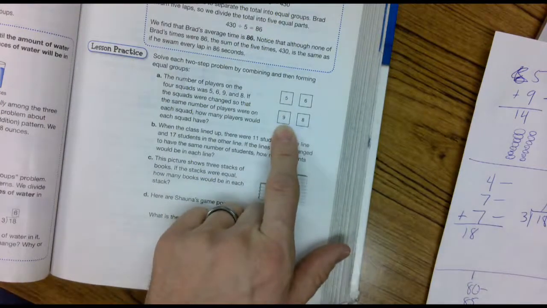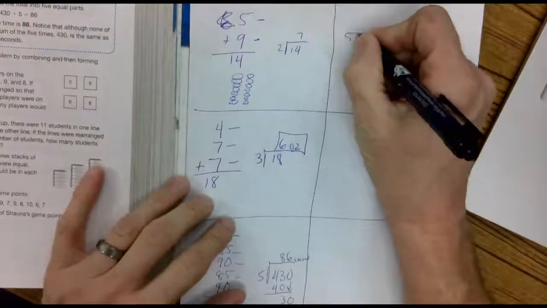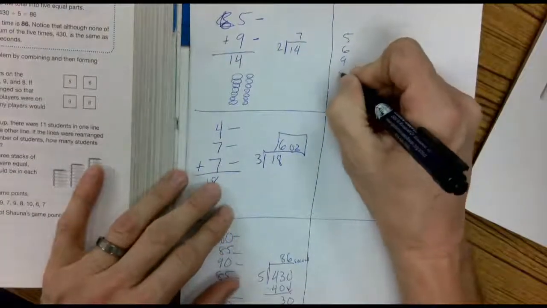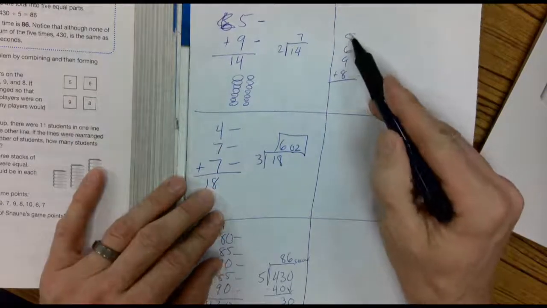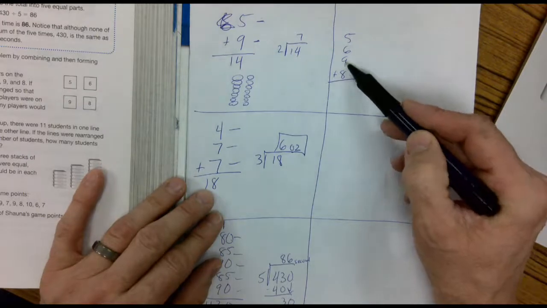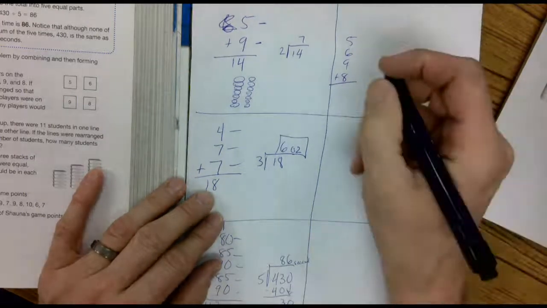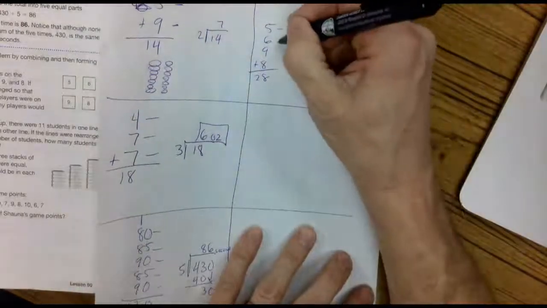Okay, B. It says when the class lined up, there were 11 students in one line and 17 students in the other line. If the lines were rearranged so they were the same, find the average, right? Step 1, add. Step 2, divide by the number of numbers. So let's go ahead and take 11 plus 17. 7 plus 1 is 8. 28 students.